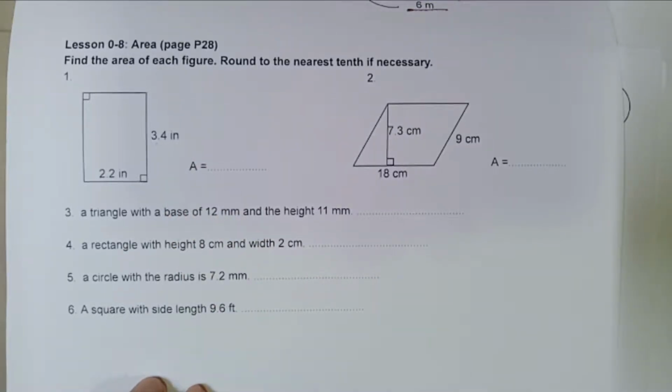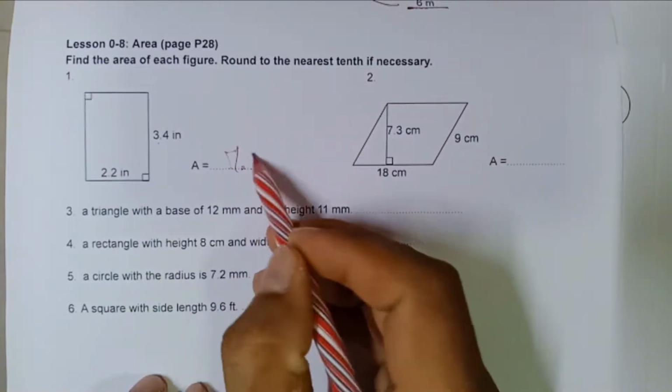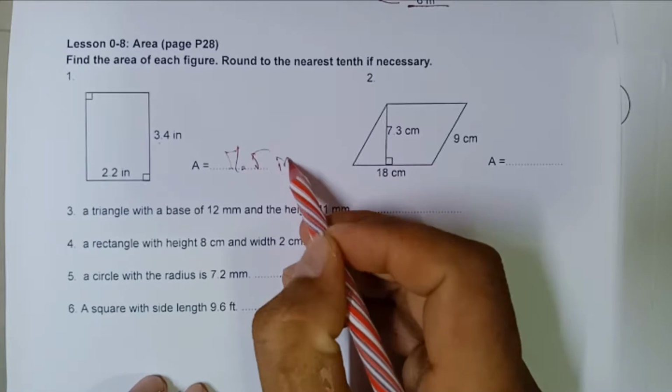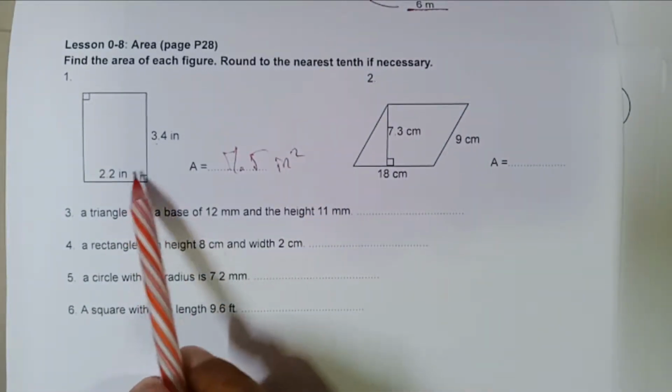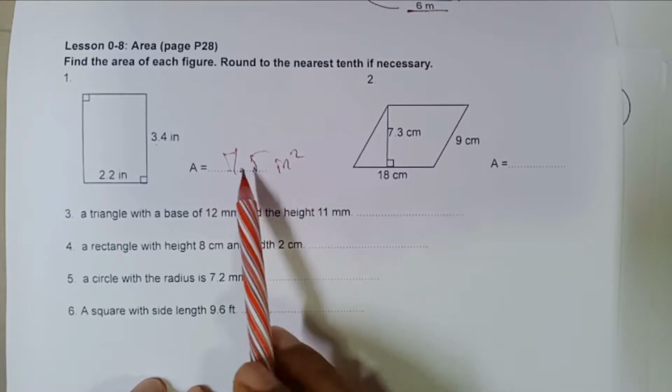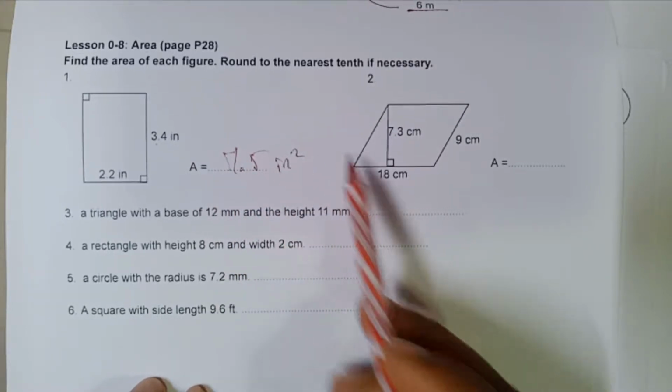2.2 times 3.4, rounded to the nearest tenth, will give you 7.5. This is in inch square. Since it is an area, the unit is square, so we have 7.5 square inch.